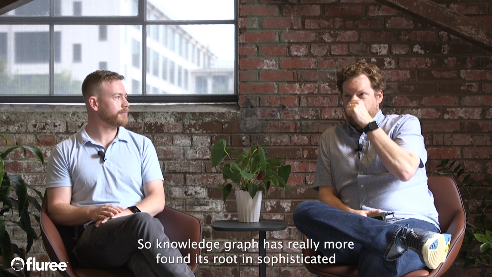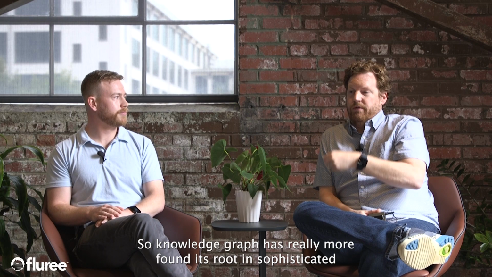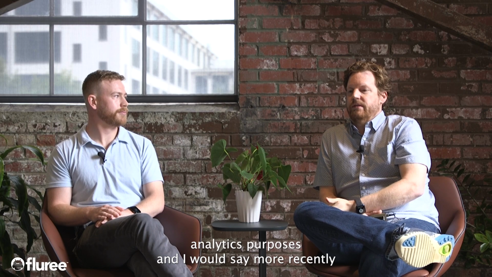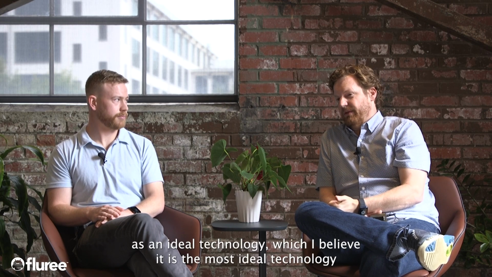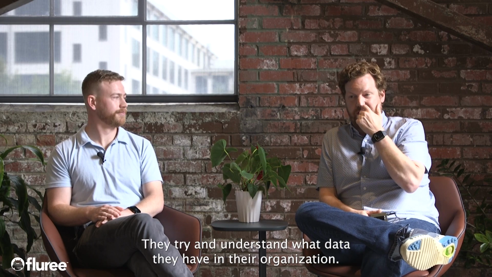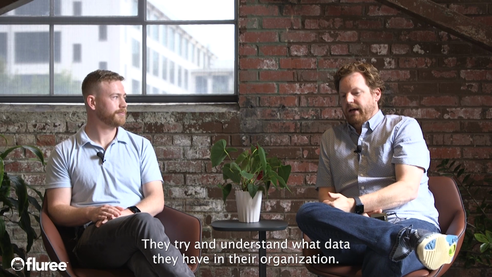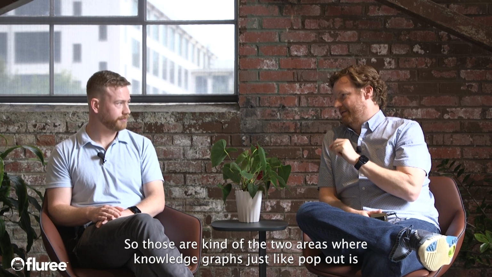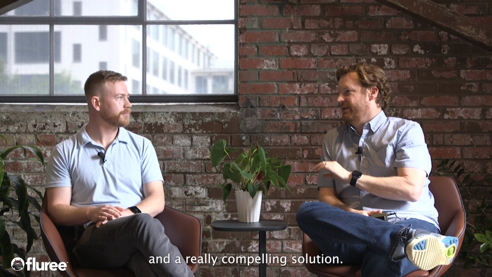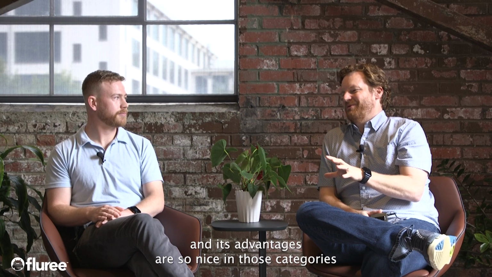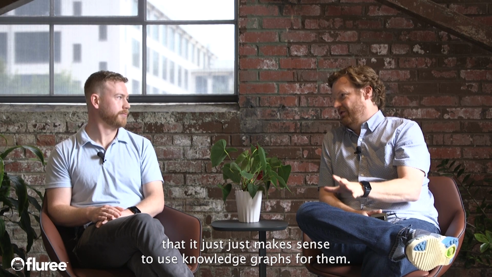Yeah. So knowledge graph has really found its roots in sophisticated analytics purposes, and I would say more recently as an ideal technology, which I believe it is the most ideal technology, for data catalogs, which is becoming more important as people try to create a catalog, right? They try and understand what data they have in their organization. So those are the two areas where knowledge graphs just pop out as a really compelling solution, and its advantages are so nice in those categories that it just makes sense to use knowledge graphs for them.